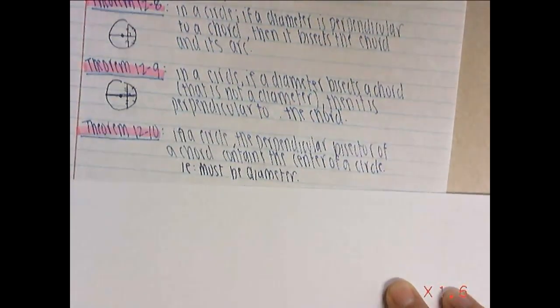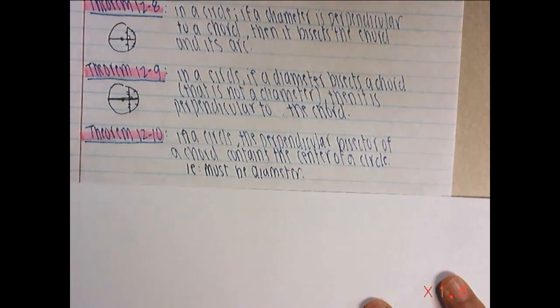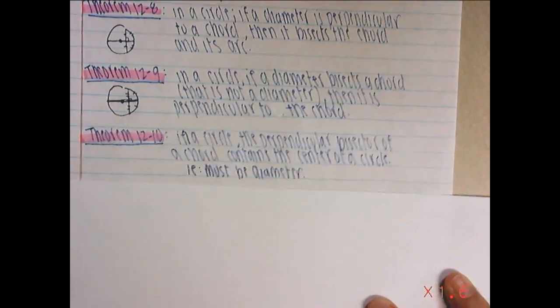A lot of theory. We'll put it into practice tomorrow. I really hope that you're actually paying attention to what you're writing down or what I'm saying.